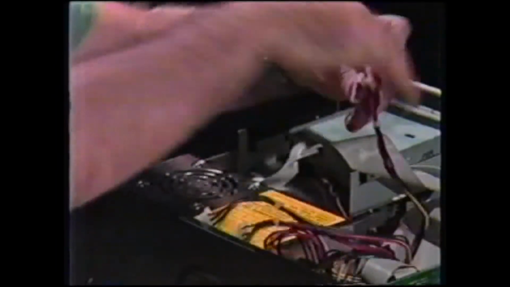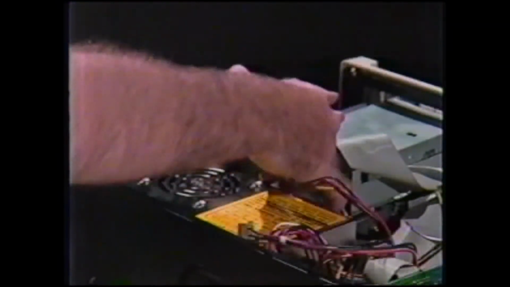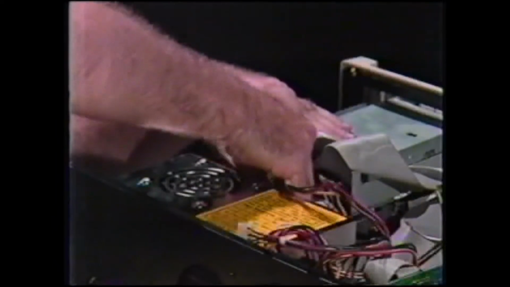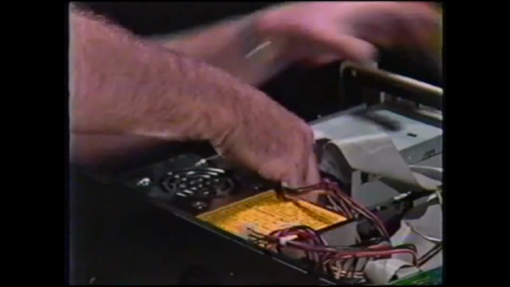Great. And connections to the hard disk drive and the floppy disk drive, like so. And then just put the screws in the back and you're all set. 200-watt power supply. We're halfway there, Mark.